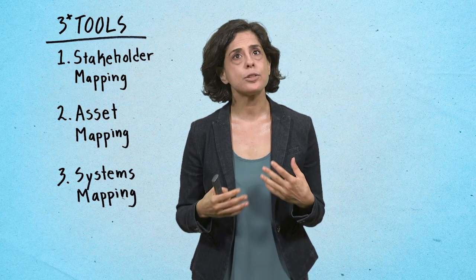The first is stakeholder mapping, the second is asset mapping, and the third is systems mapping. And stakeholder mapping and asset mapping are actually a form of systems mapping. They're kind of more limited, finite aspects of it, and systems mapping is putting it all together. And I'm going to explain to you exactly what I mean. So let's start with stakeholder mapping.